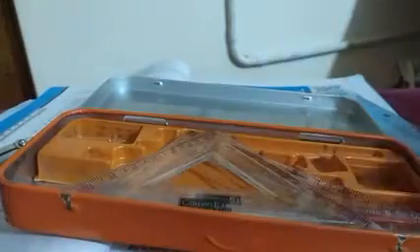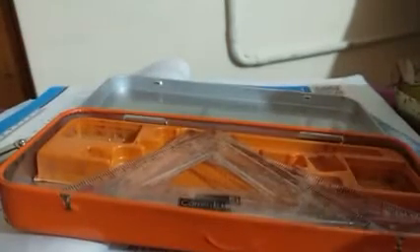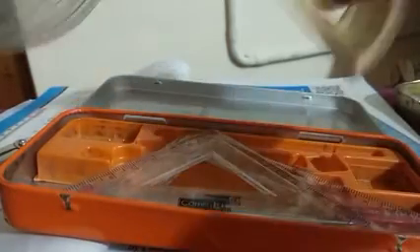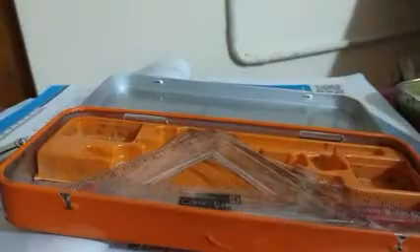These are also useful in drawing perpendicular lines for an object. A good protractor. You must have the measurements on it, angles. So all these you must have with you.